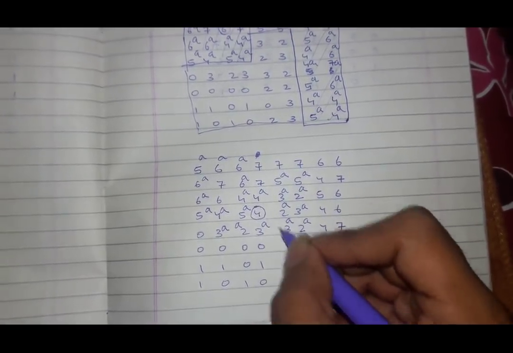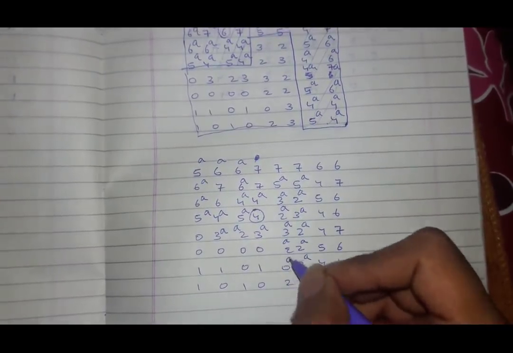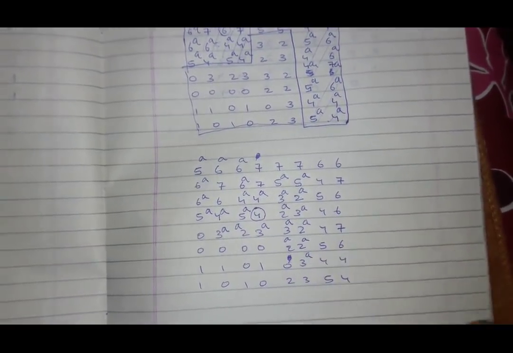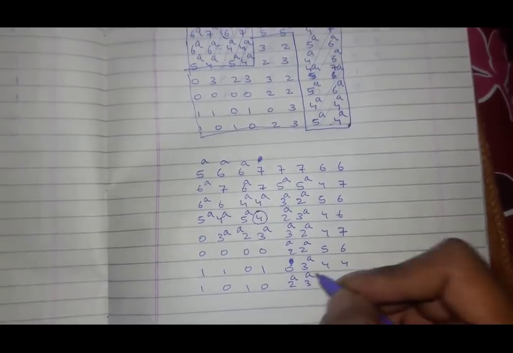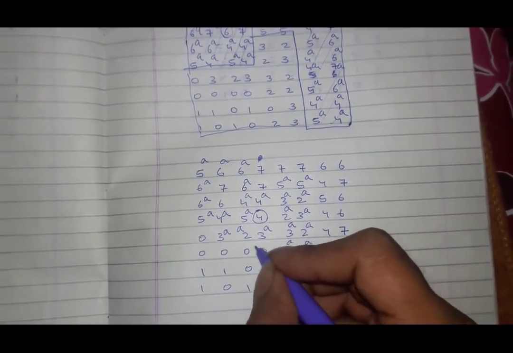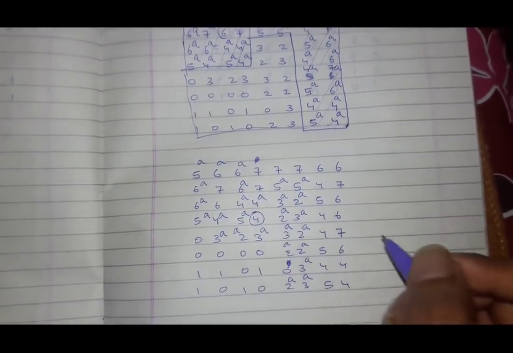Now 4 minus 0, this again won't belong to my region. So this part won't belong to my region.